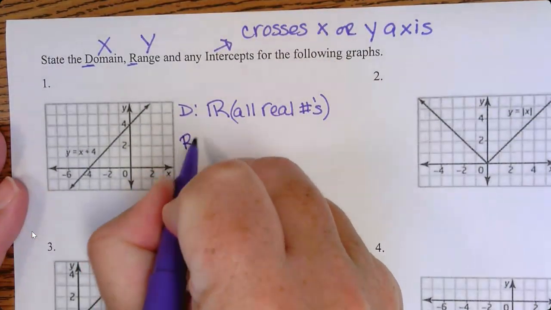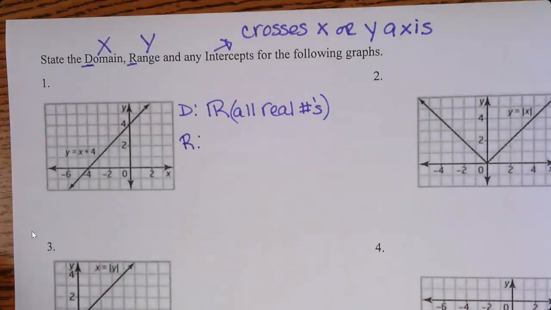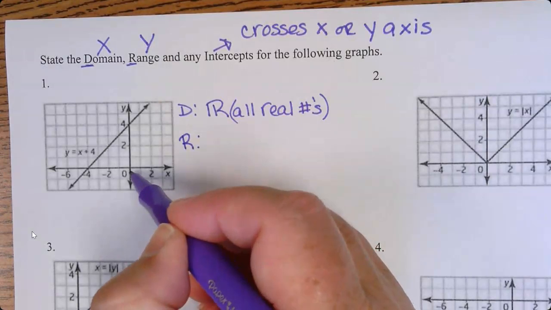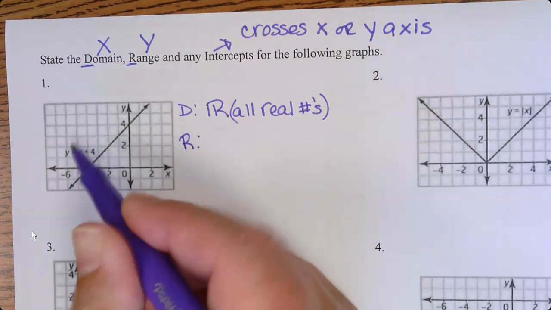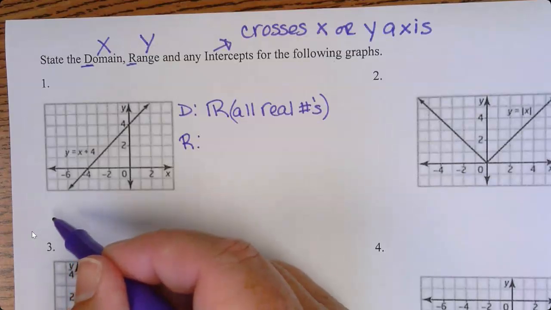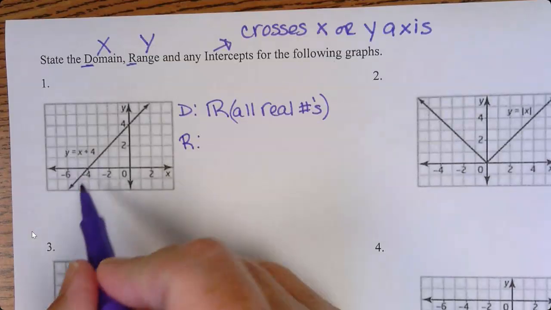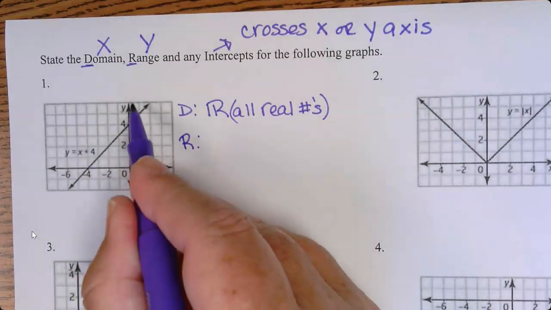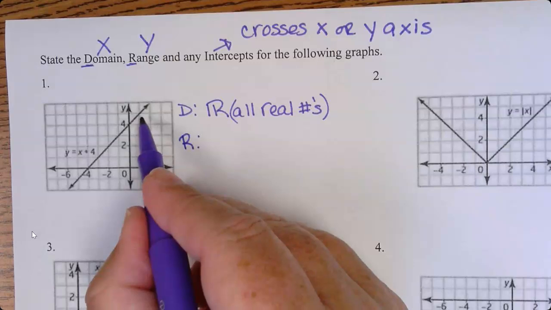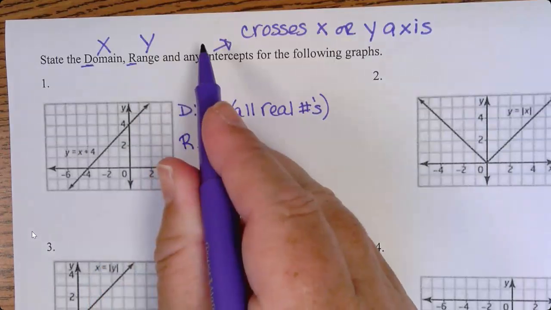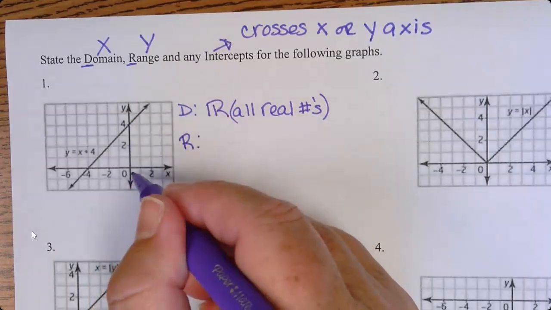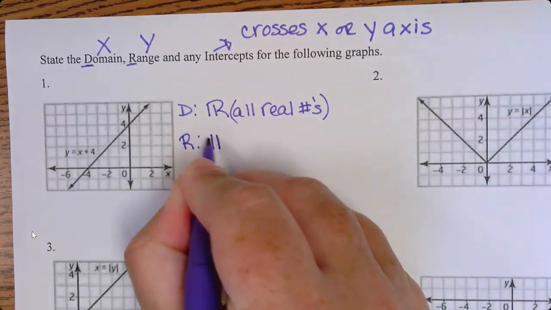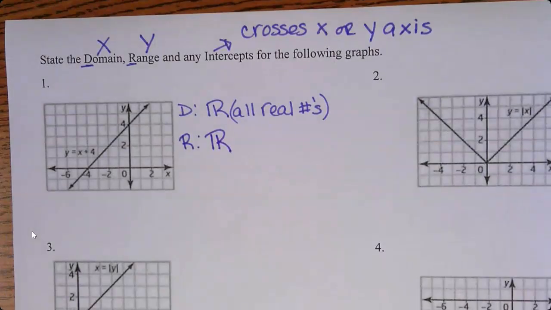Okay, range. Now we're going to do the same thing. I know we have no negative Y values showing, but if we extended this line, will this graph go down forever? And the answer is yes. We know that again because of this arrow. Is it going to cover all the positive Y's? Yes, because the arrow and it's always going up. Does it cross the 0? And the answer is yes. So here is all real numbers.